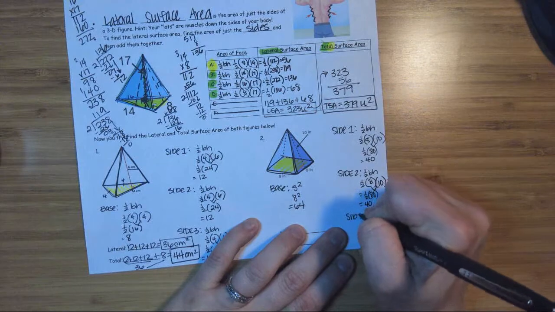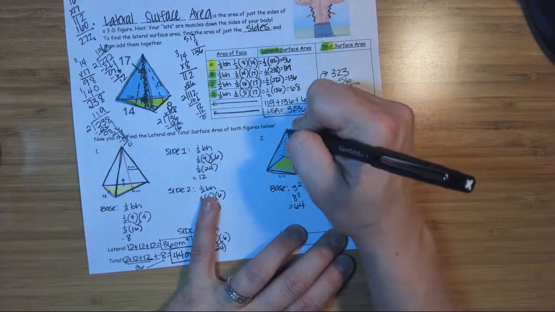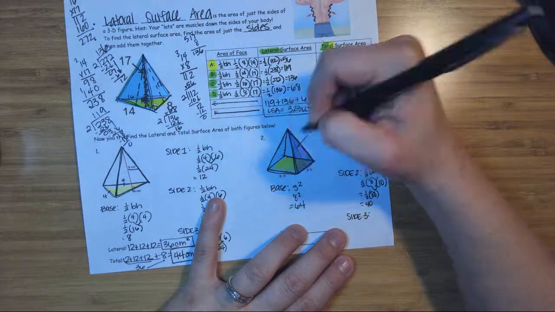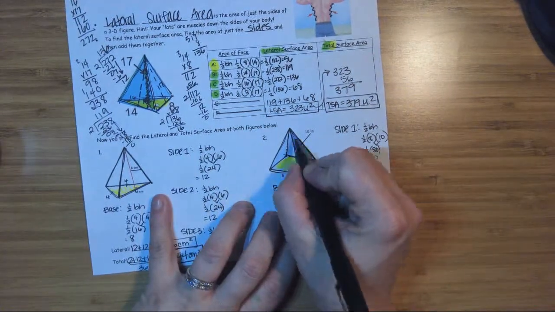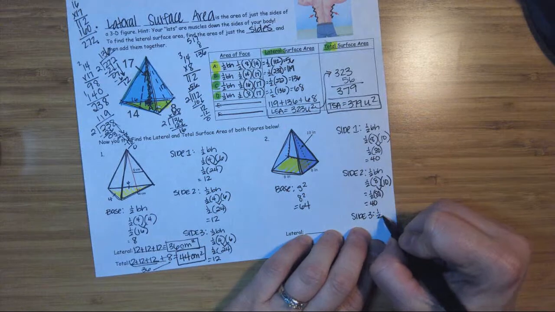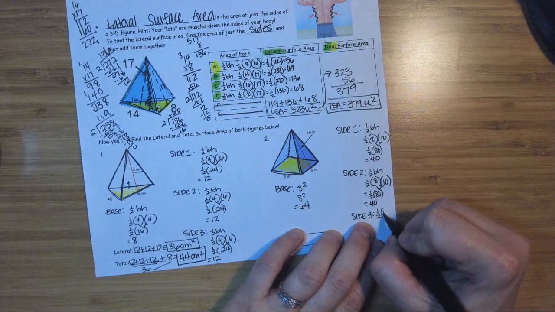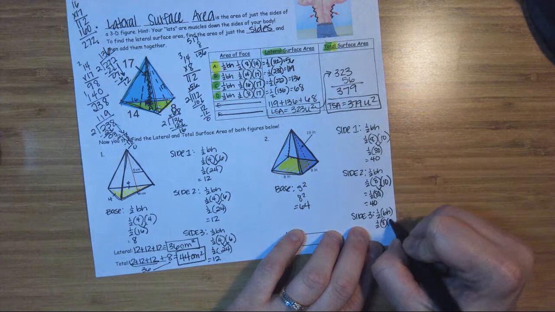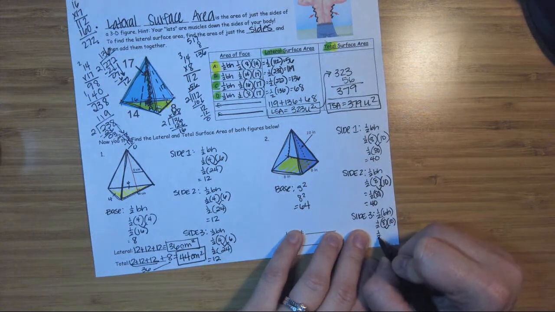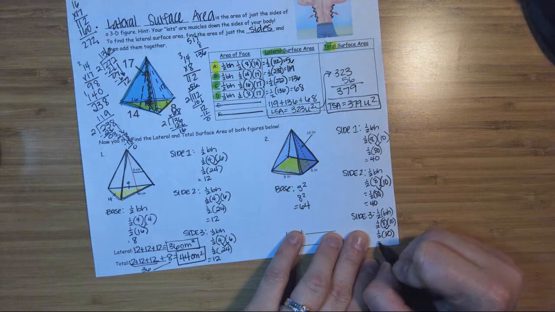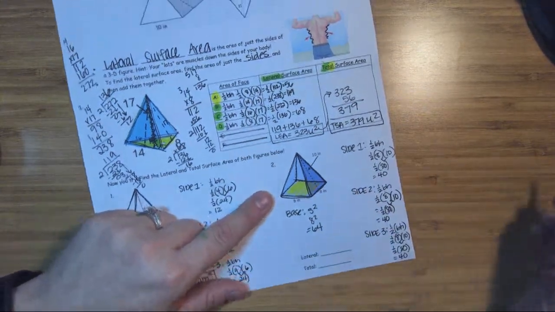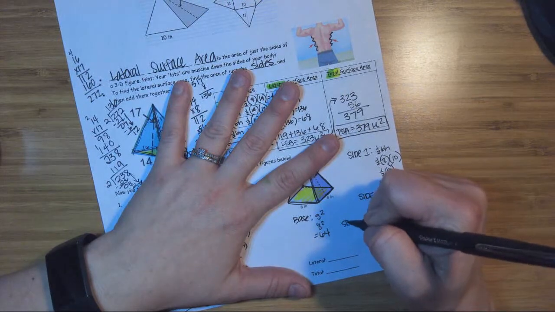And then side 3 over here is another 8 by 10, so 1/2 BH. So that's half of 8 times 10, which is half of 80, which is, again, 40. What do you know, because it's a square.